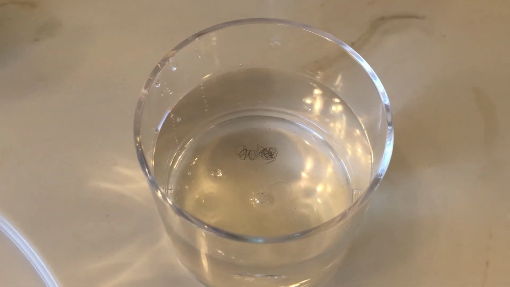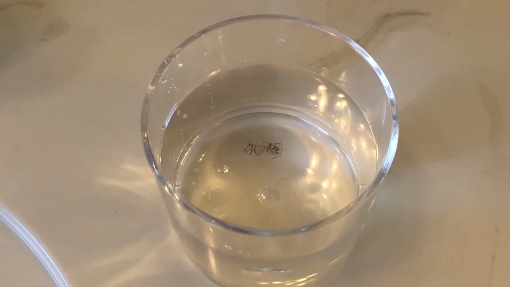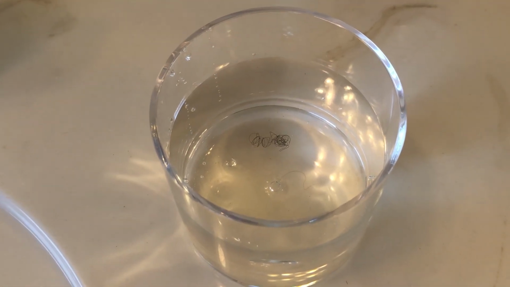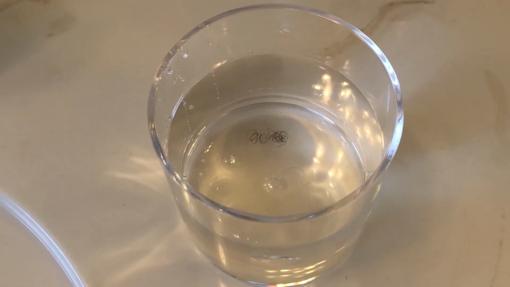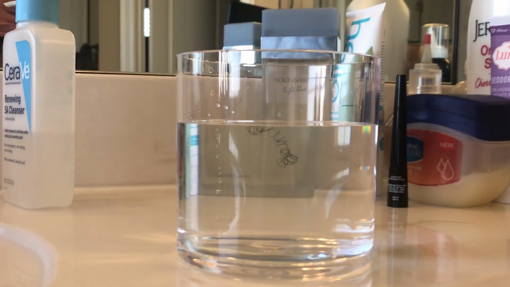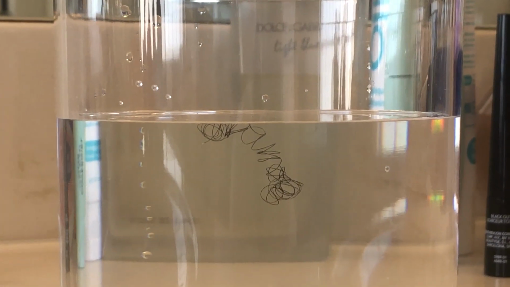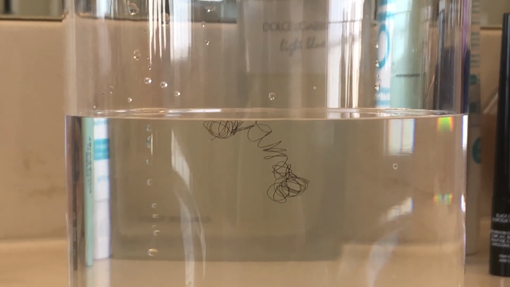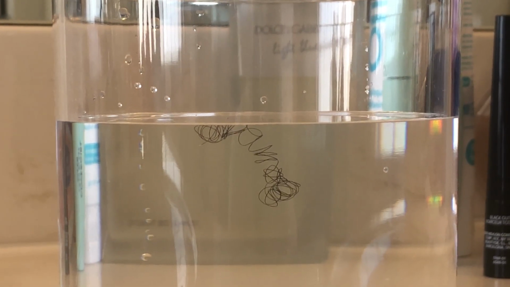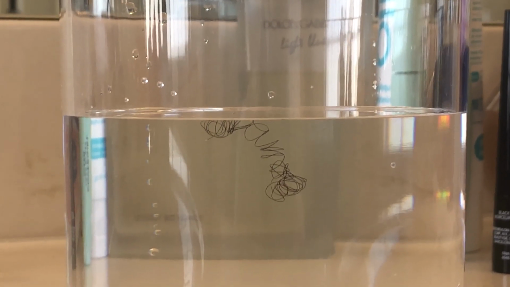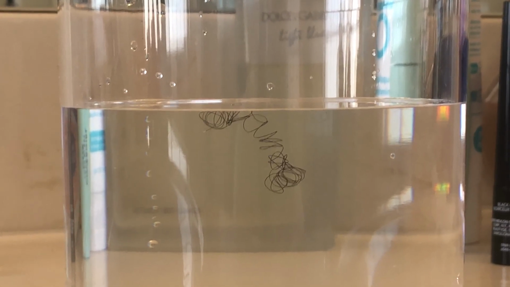Okay, you guys, it has been 3 minutes, and I am actually really surprised. I feel as though my hair absorbs water and my products very well, but I'm going to go ahead and put this down. As you can see, that bottom part is kind of in the middle, but at the top, my hair is barely peeking, or is right below the top of the water. So according to this water test, you guys, I have low porosity hair.